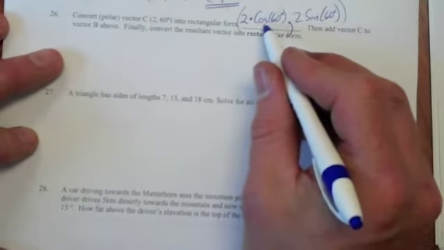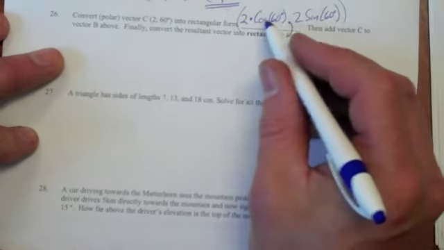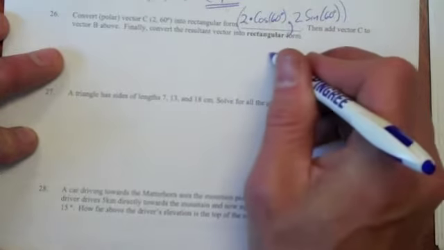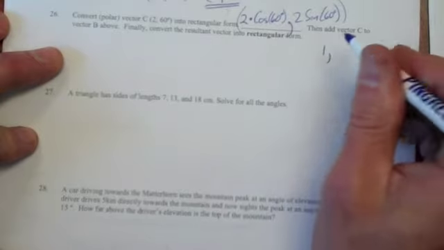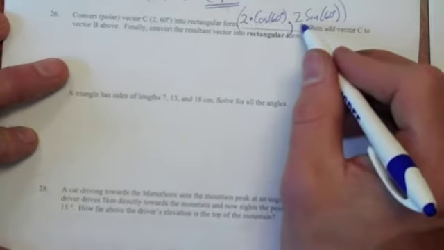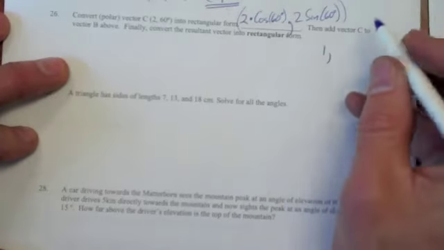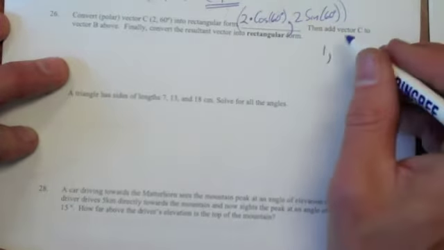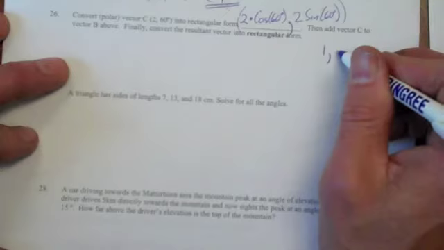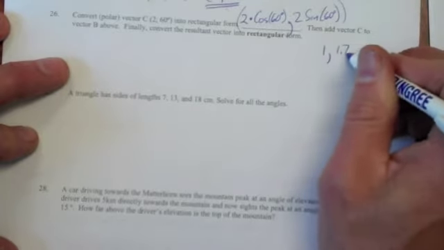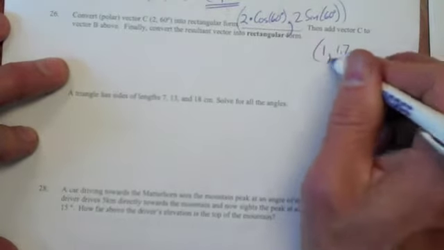The cosine of 60 is just 0.5, so 2 times 0.5 is 1. And the sine of 60 degrees is radical 3 over 2, times 2 is just radical 3, which is about 1.7, we'll go with, approximately like that.